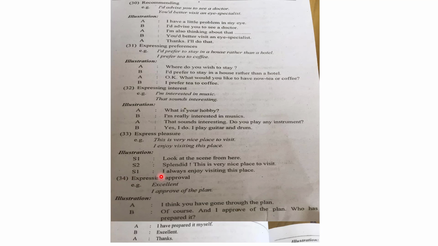34. Expressing approval. So you're expressing that you approve of something. For example, excellent. I approve of the plan. The example that is given here is A said, I think you have gone through the plan. B says, of course, and I approve of the plan. Who has prepared it? A says, I have prepared it myself. B says, excellent. A says, thanks.